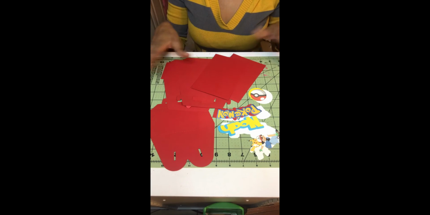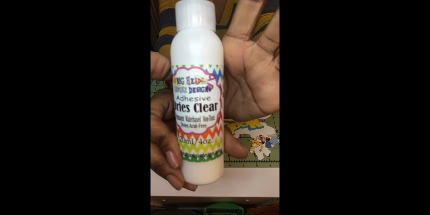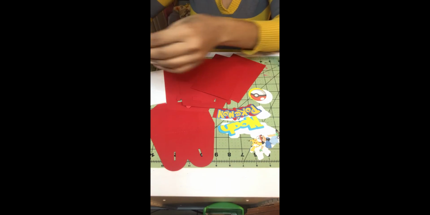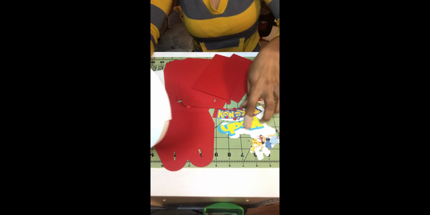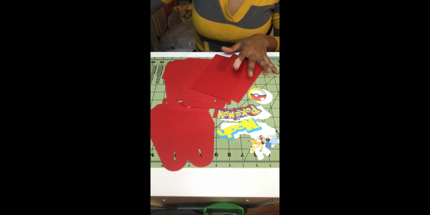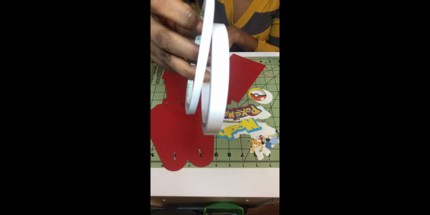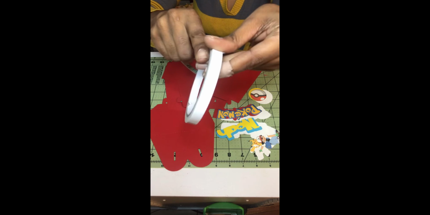Okay, so we have our items cut out. We have our glue. This is Big Heads Unique Designs glue, my brand. And we have our pop dots. We have our foam tape, which is just like pop dots. I like to have foam tape when I use them on these longer pieces. And we have our double-sided tape. I have 2 different sizes because I did shrink my Gable Box, but I usually use this size.